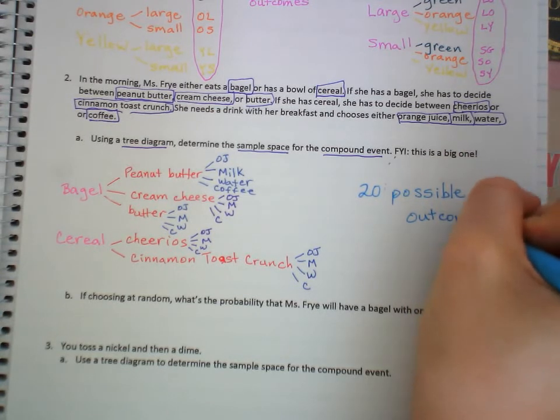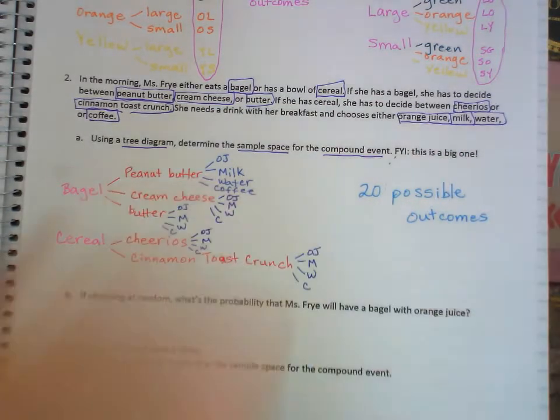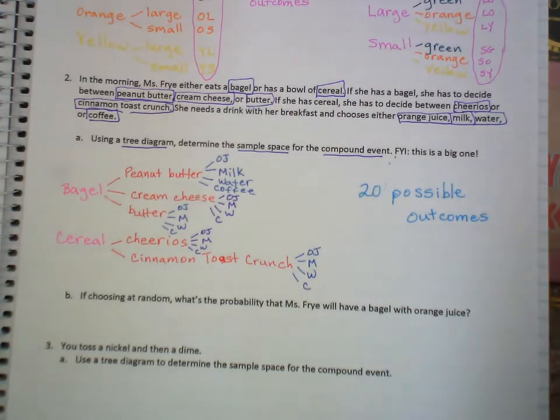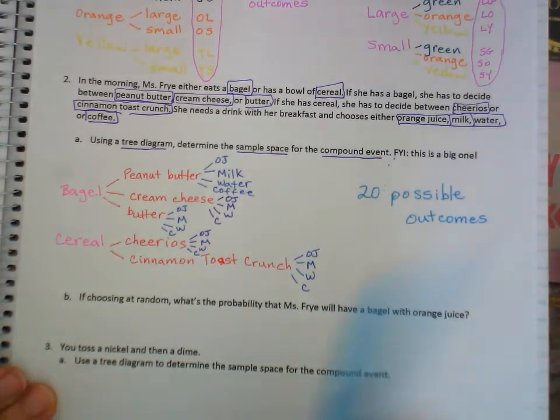Next week we are going to learn a shortcut so you don't have to draw out this tree every time, because that definitely gets obnoxious. If you think you know the shortcut, go ahead, try to figure it out. Now, part B.